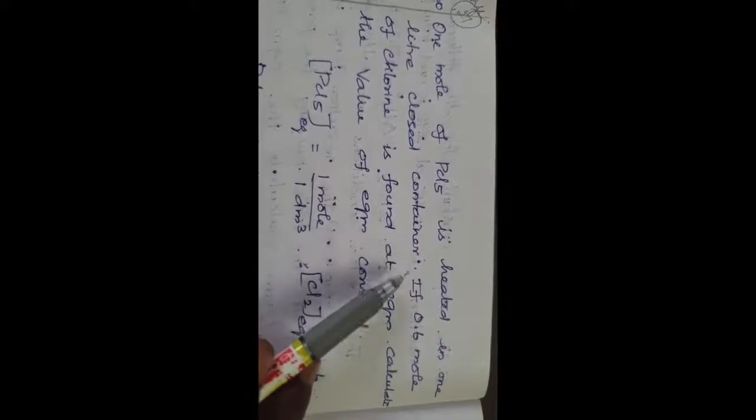Next, a book back problem given on page number 27, question number 40. 1 mole of PCl5 is heated in a 1 liter closed container. If 0.6 mole of chlorine is found at equilibrium, calculate the value of the equilibrium constant. Here Kc is asked. Concentration is equal to n by V. Number of moles is 1, volume is 1 decimeter cube, so 1 by 1. Then the Cl2 concentration is given as 0.6 mole, so 0.6 divided by 1 is 0.6.